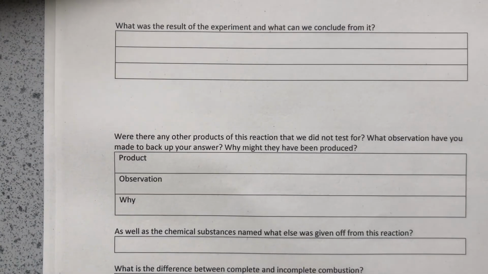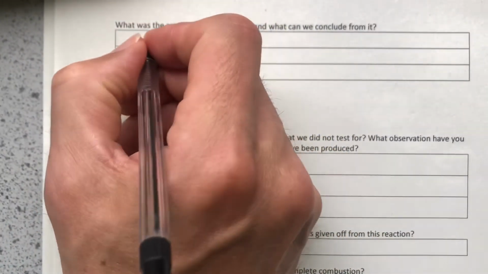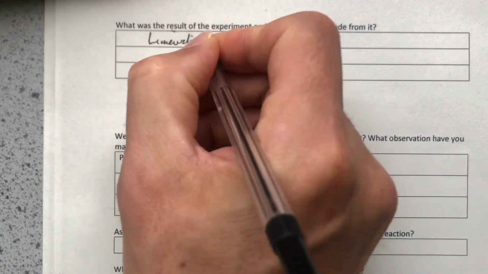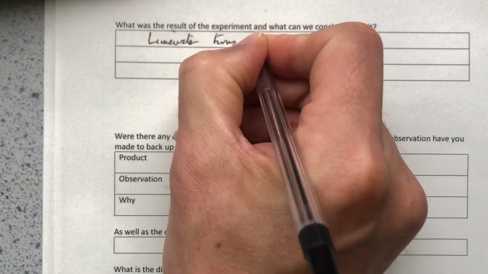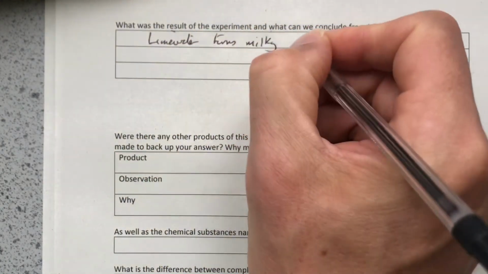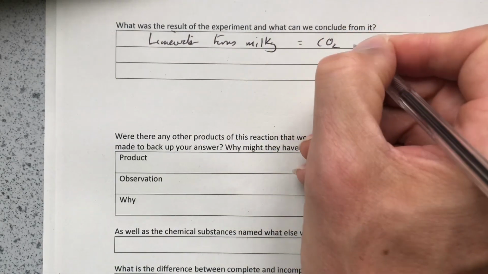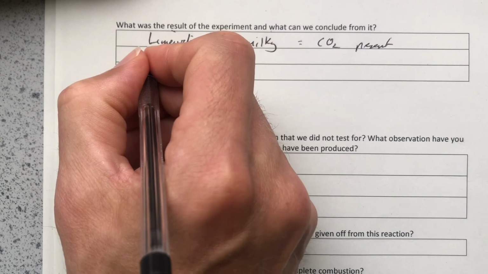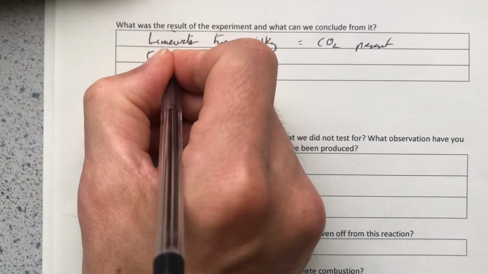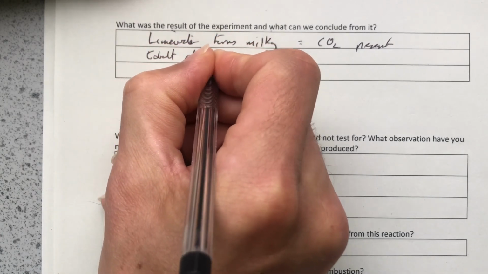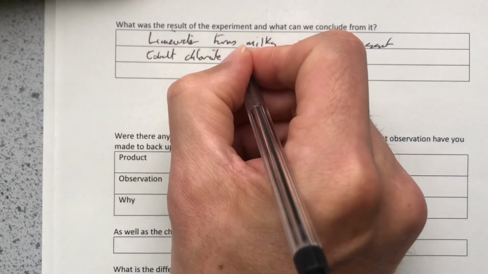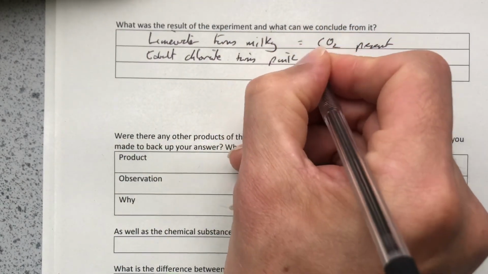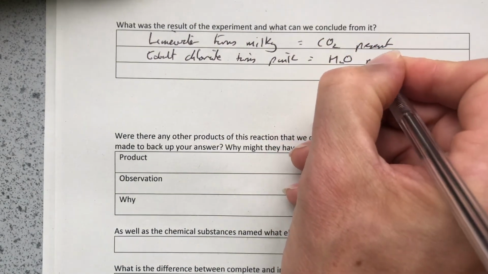What was the result of the experiment? If we do this experiment, the lime water turns milky or cloudy, which equals CO2 present. The cobalt chloride, which you don't need to learn, turns from blue to pink, which equals water present.